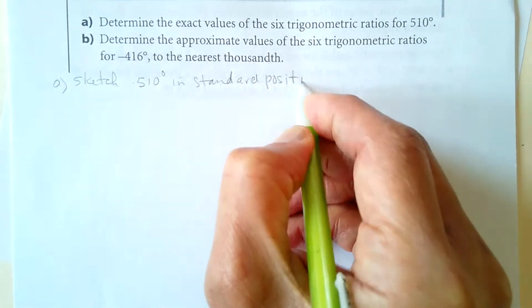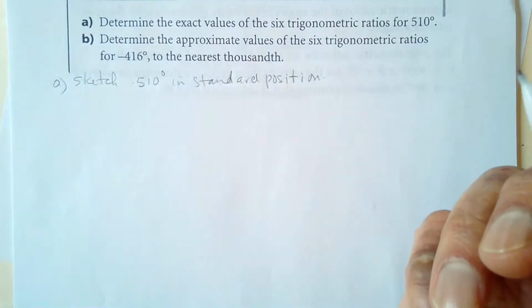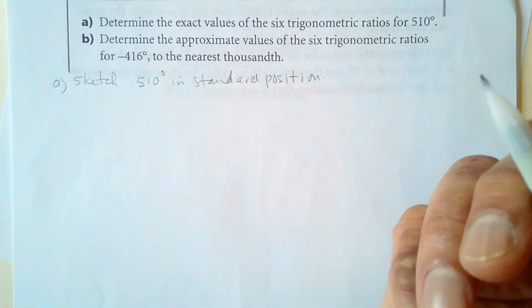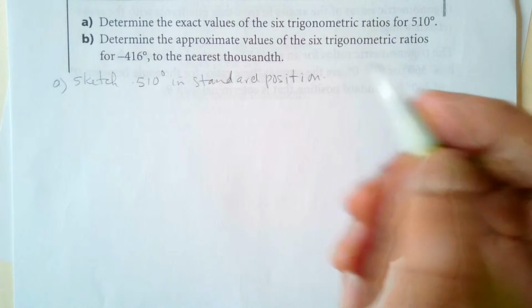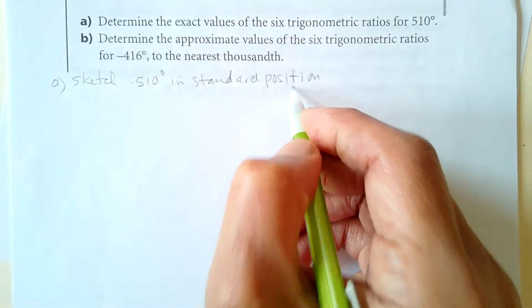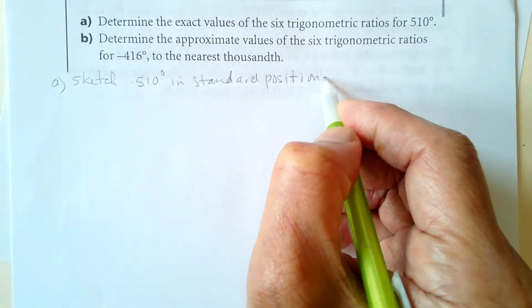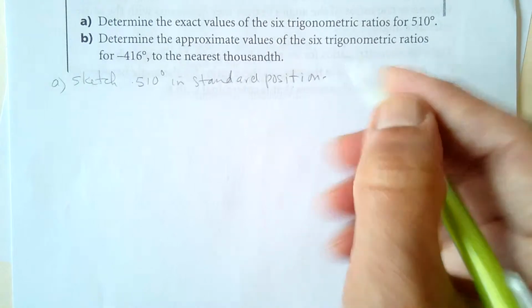The reason for doing that is that by putting it in standard position, we will find the terminal arm, and then we'll look for the reference angle. By sketching 510 degrees, we'll have the terminal arm, and from that we'll get our reference.